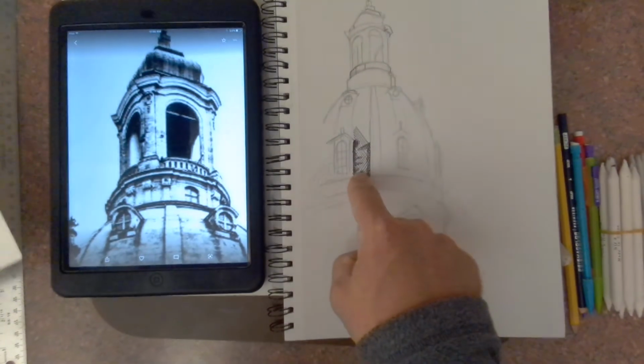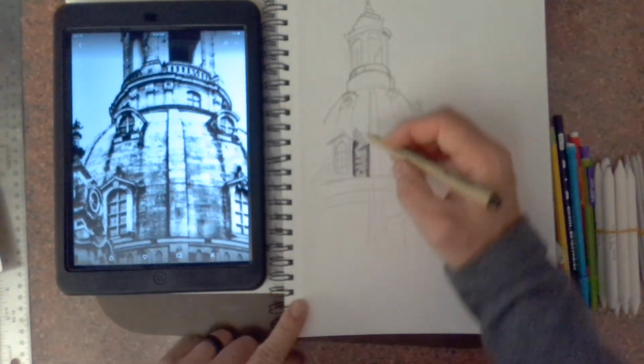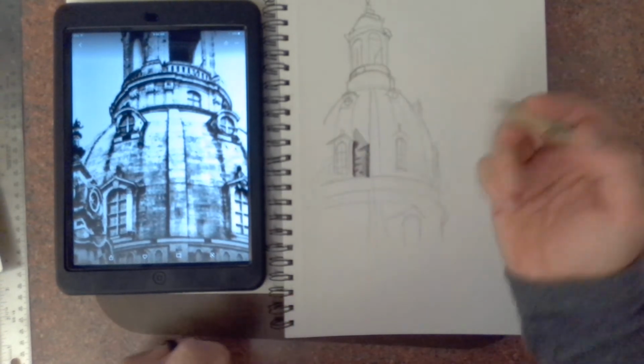Now, there are obviously different techniques than just cross-hatching. Okay? Personally, I wouldn't be done with this yet. I would continue to go in, making sure I get the correct value, etc.